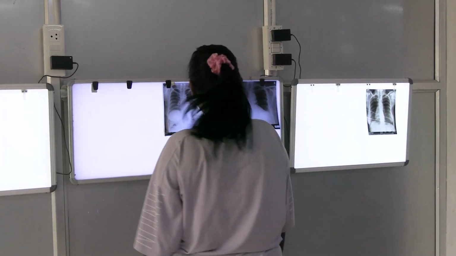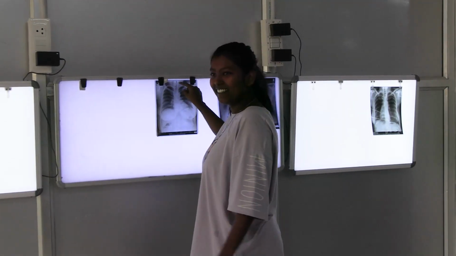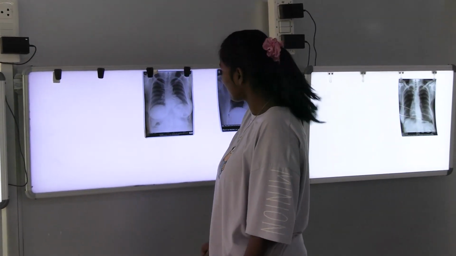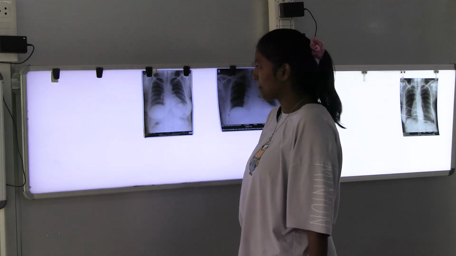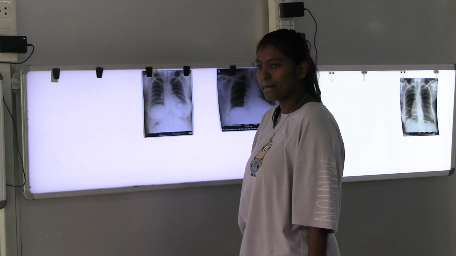Identify the tracheal shadow. So that tracheal shadow will be midline, on top of this particular inlet of the larynx or superior thoracic aperture.